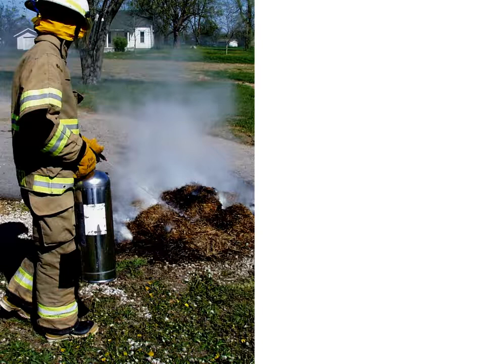Portable extinguishers are classified by the class of fire they extinguish. Class A fires involve ordinary combustibles such as wood, paper, plastic, and a large variety of others. They are extinguished by use of water or a Class A dry chemical.